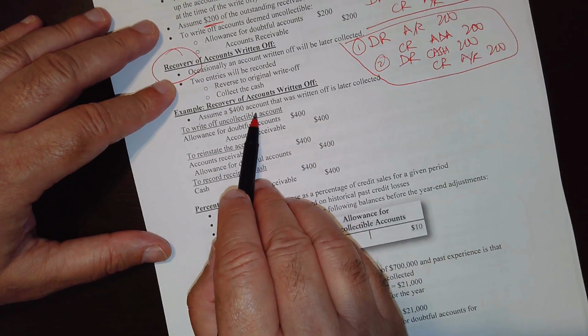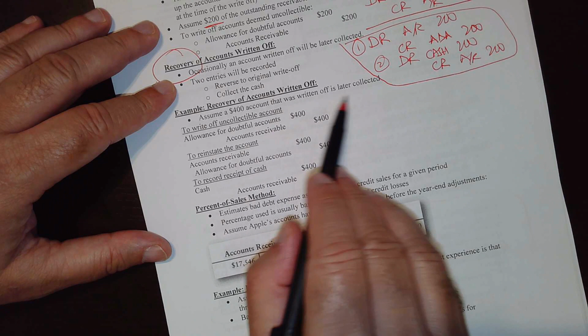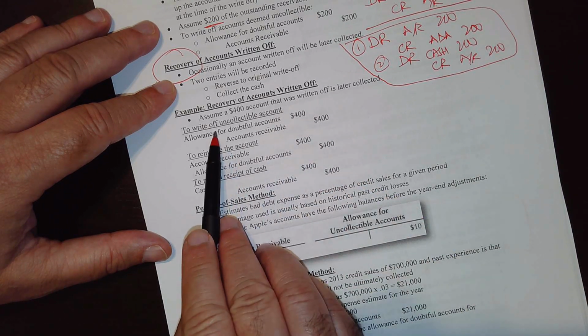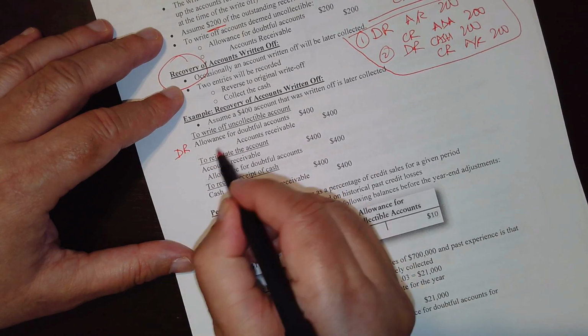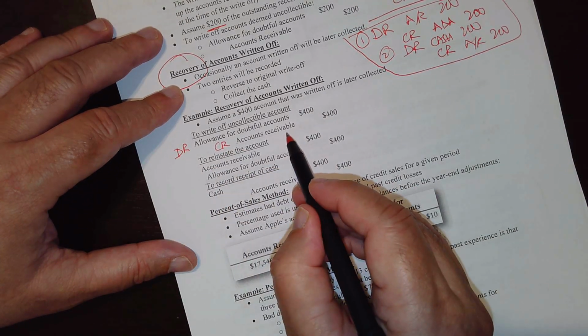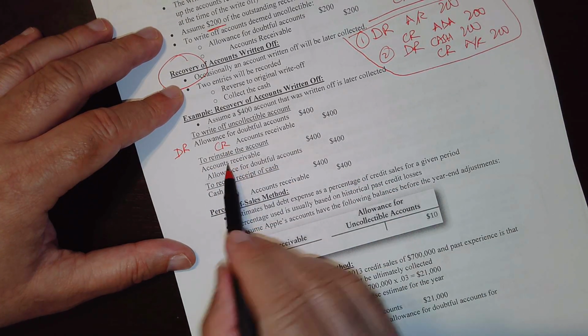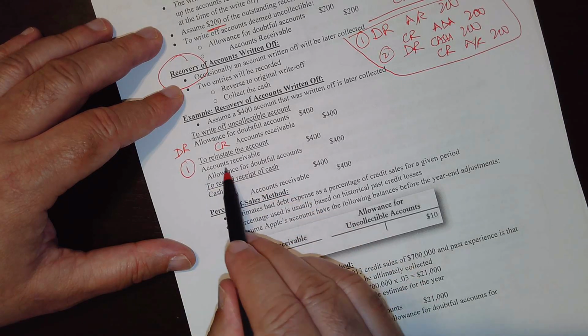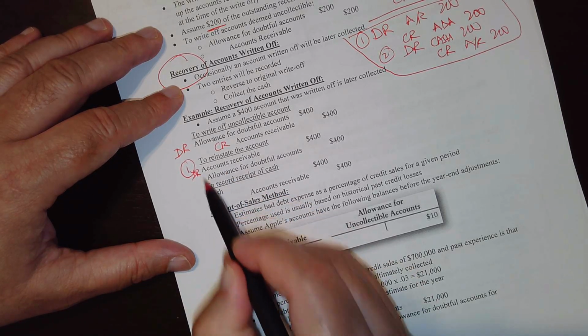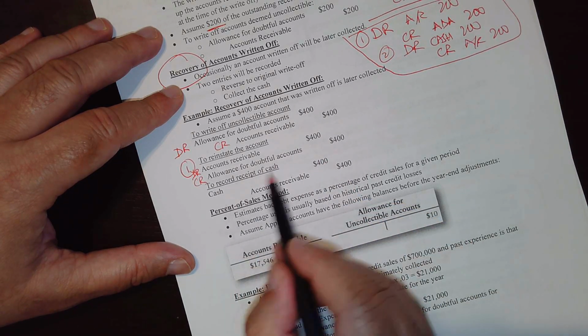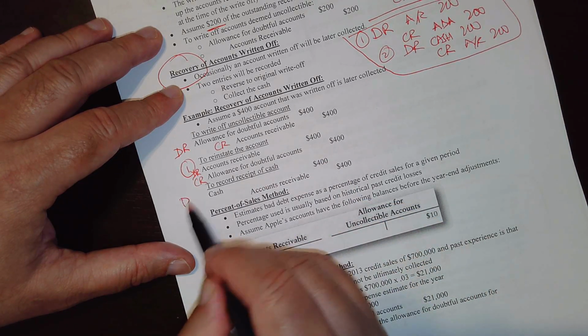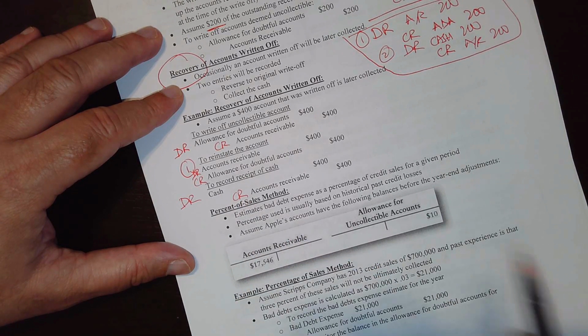Assume $400 that was written off is later collected. To write off uncollectible, you debit allowance for doubtful accounts and credit accounts receivable. To reinstate, that's the first step. If you are collecting, debit accounts receivable and credit allowance for doubtful accounts. And then to record the receipt of cash, you just say debit cash and credit accounts receivable.